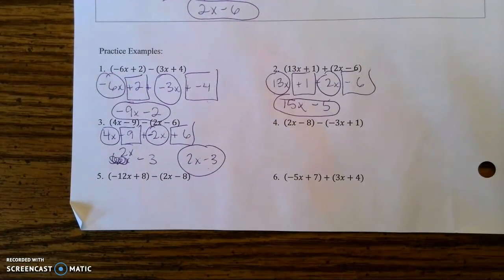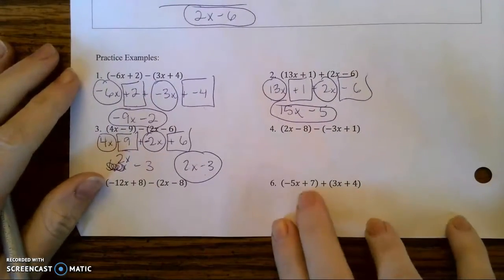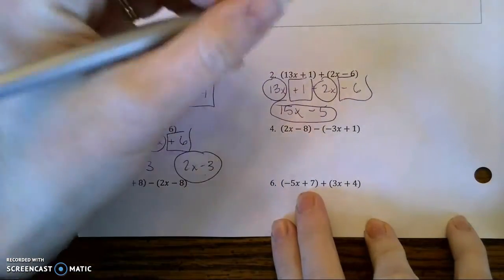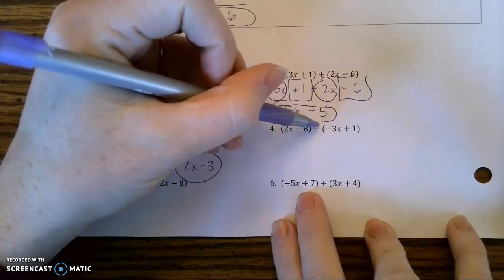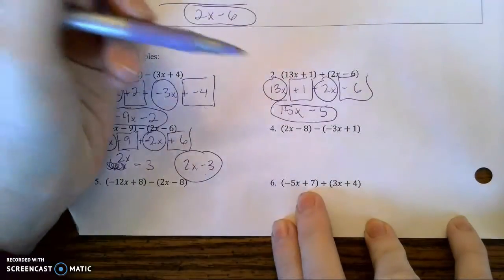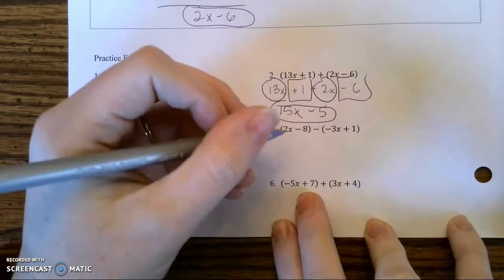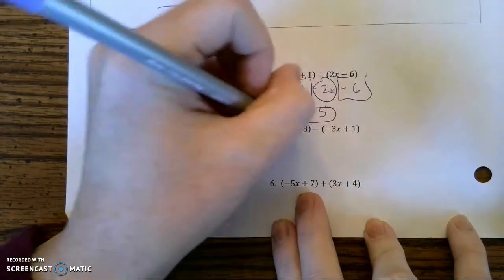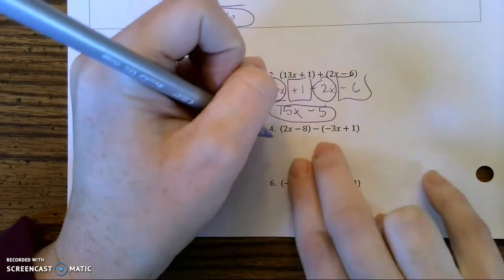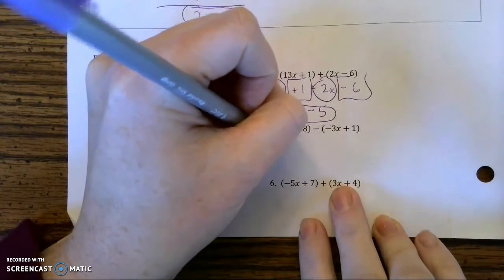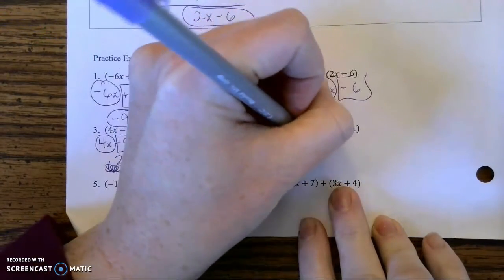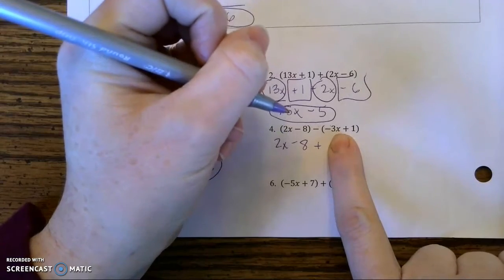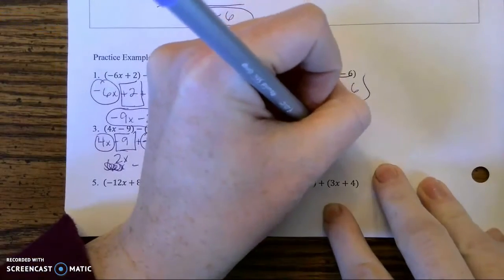All right. So the next one is subtraction again. So I am going to, once again, change the sign of everything in that second expression and rewrite it as an addition sentence. So, like we're adding two linear expressions. So I have 2x minus 8 plus the opposite of negative 3x, which would be positive 3x.